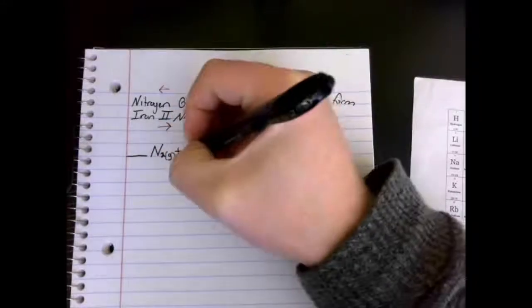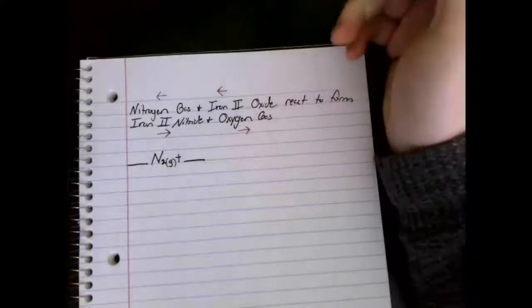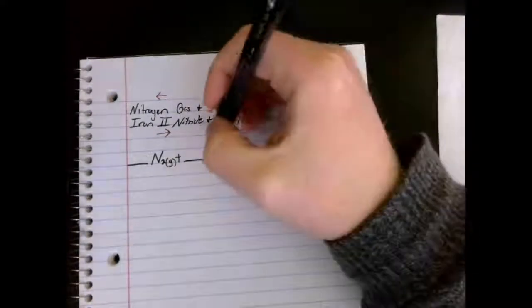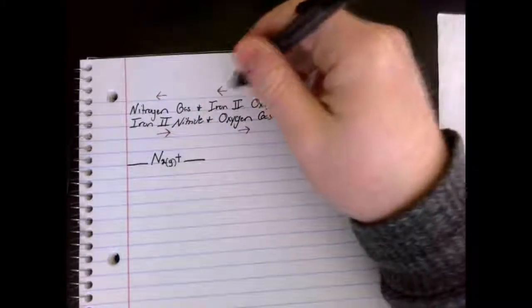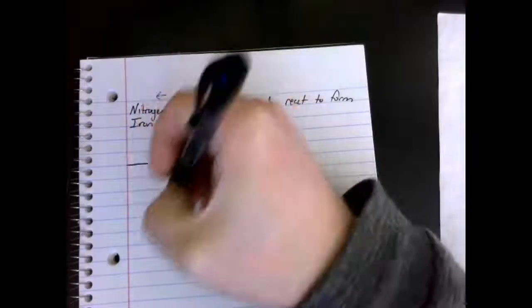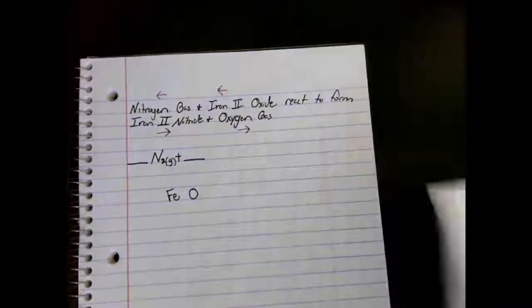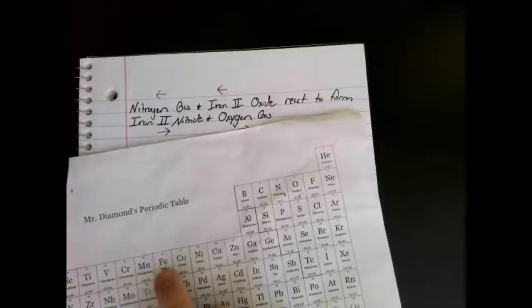Okay, so nitrogen gas, and so I'm going to put a plus, and I'm going to put a line. Again, we want to have space to go back and balance it. Iron 2 oxide. So now, instead of just writing my answer right here, I'm going to actually need to work out what that iron 2 oxide is. So iron is Fe. Oxide is oxygen. Fe is a metal, and if you're not sure about that, Fe right here is a metal.